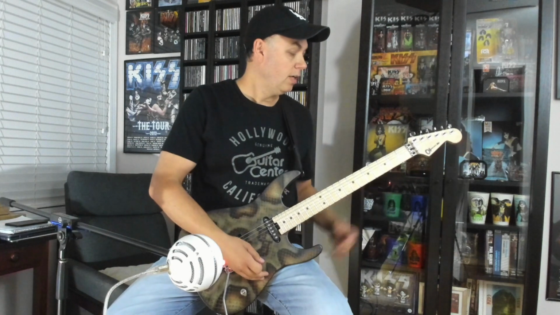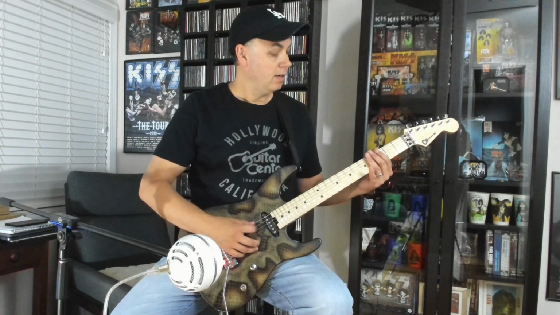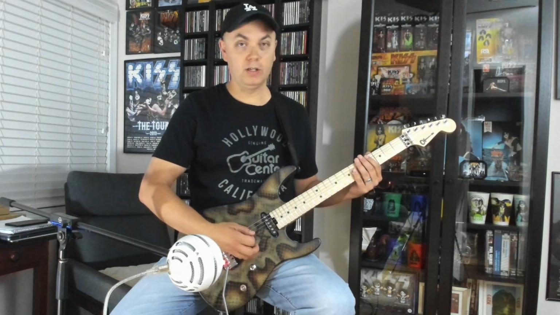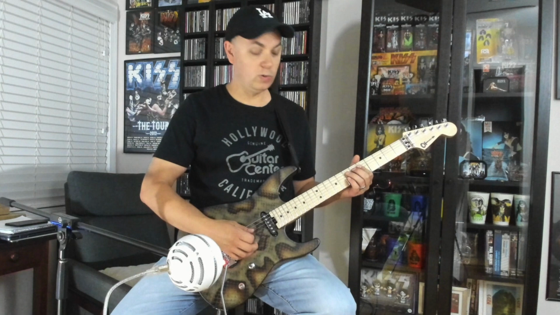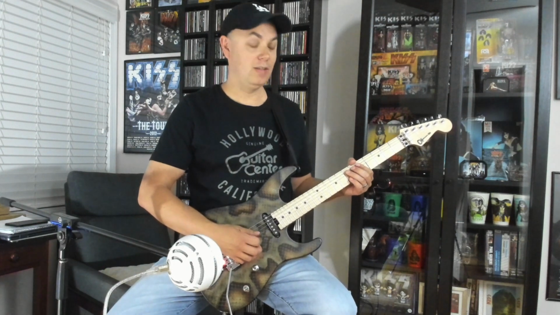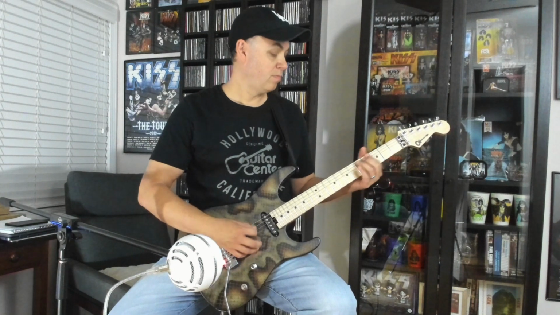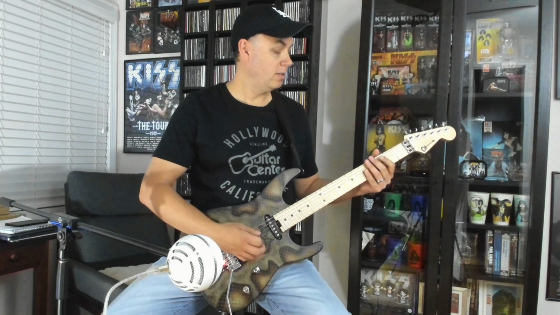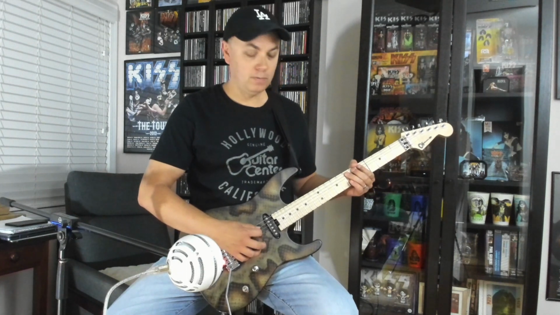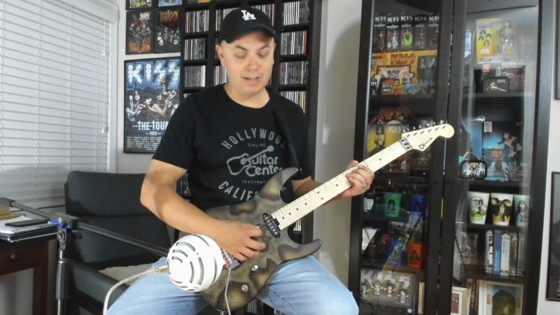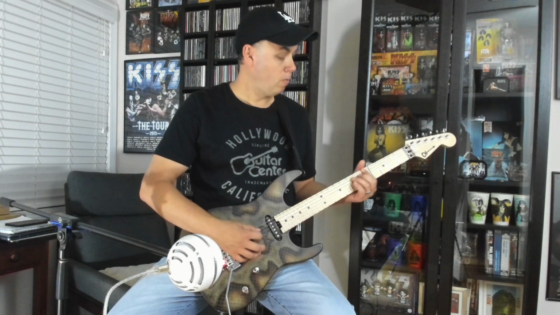So first thing we're going to do is go from the 3rd fret of the low E to the 4th fret of the low E, and then we're going to hit this note, which is an E note on the 7th fret of the A string. Now when I do that, a little bit of vibrato there, or a little bend down before you go into the riff.